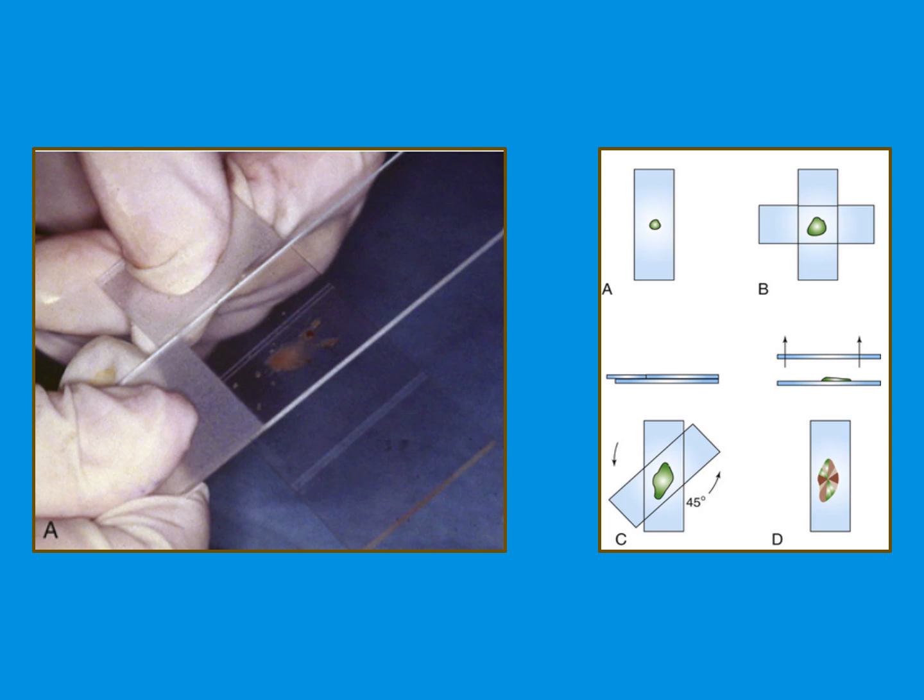And there are several modifications of the compression prep that have less tendency to rupture cells. One of them is to lay the second slide over the aspirate and rotate it to about 45 degrees, which you're looking at in C, and then lift it upward. Another technique that's mentioned in your book is a combination technique of the two.